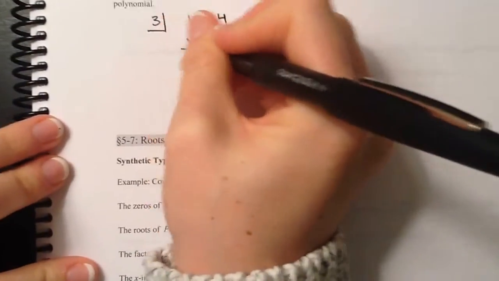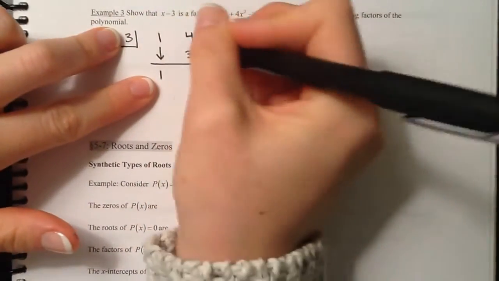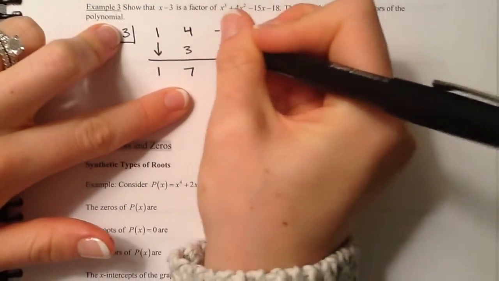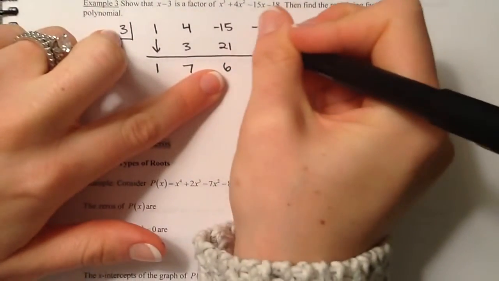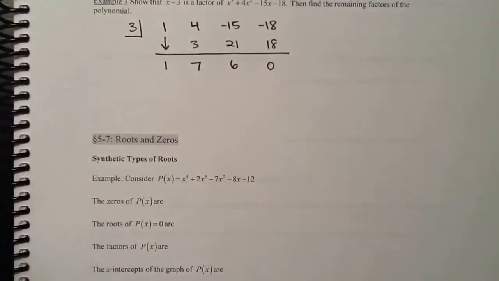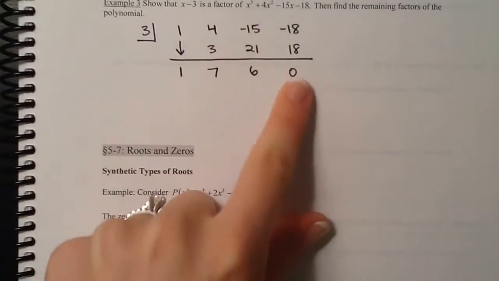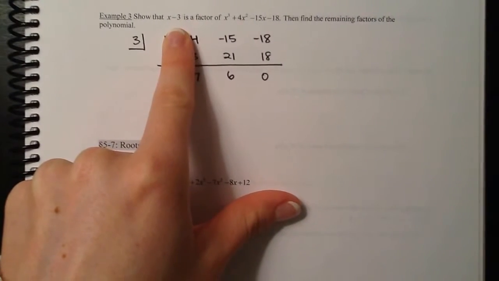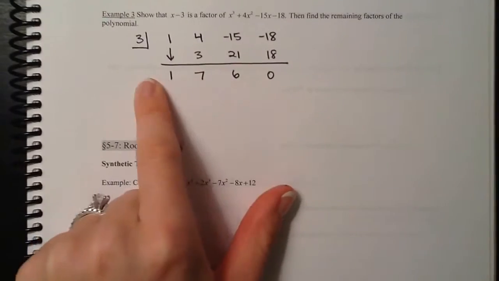All right, so let's run through our steps. Bring the 1 down, then start the multiplying and adding. 3 times 1 is 3. Add this column, I get 7. 3 times 7 is 21. Add this column, I get 6. 3 times 6 is 18. Add this column, I get 0, which is super important. I needed to get 0 in order to show that this is a factor. If my remainder is 0, then x minus 3 is a factor because it divided evenly with no remainder.